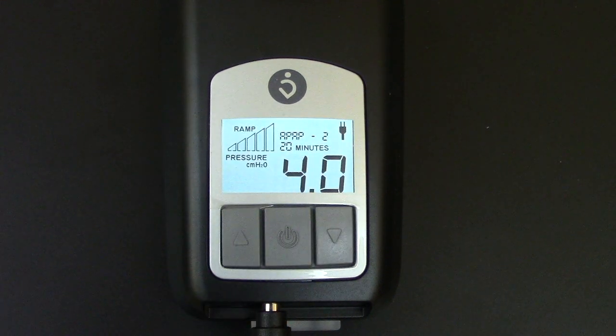So after that, you are all set to use your CPAP APAP device with your personalized comfort settings.